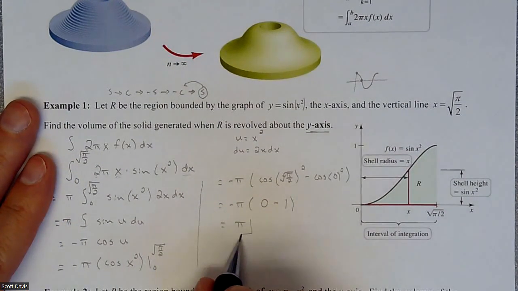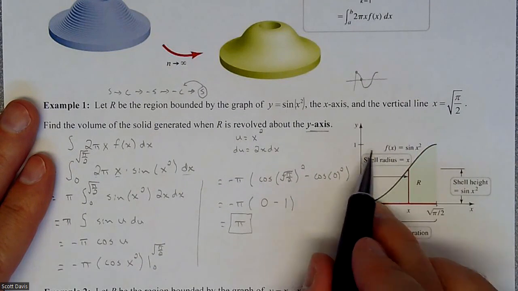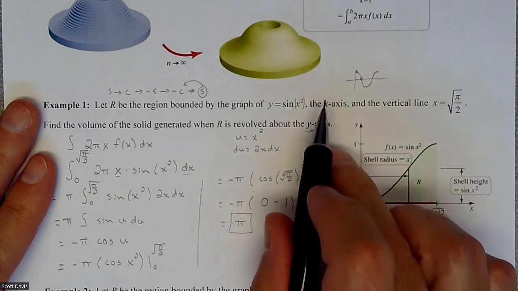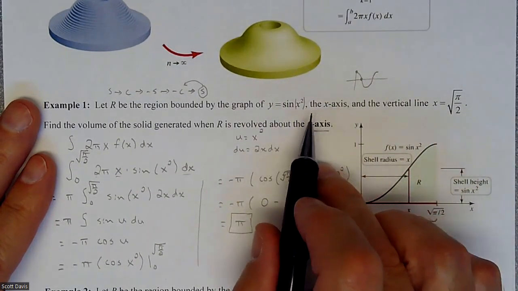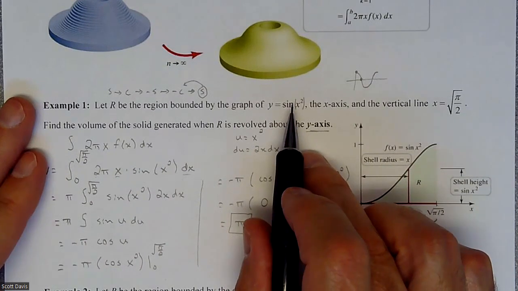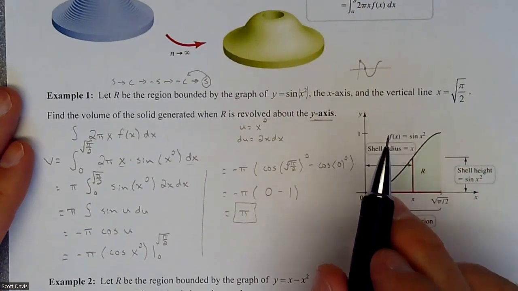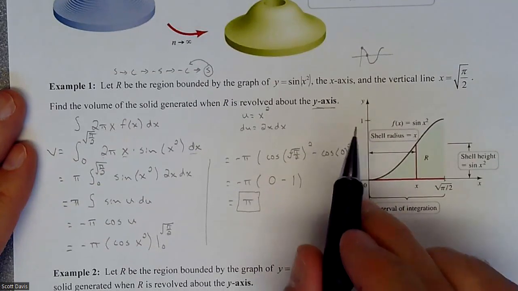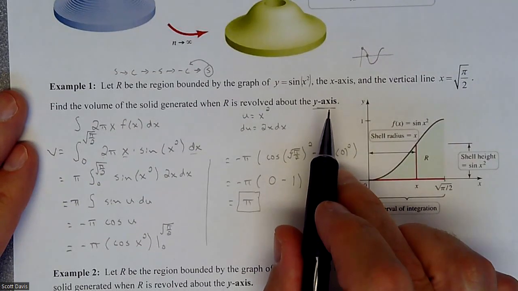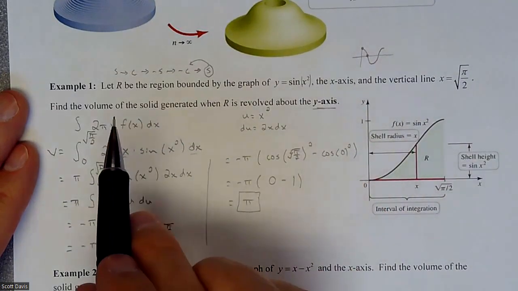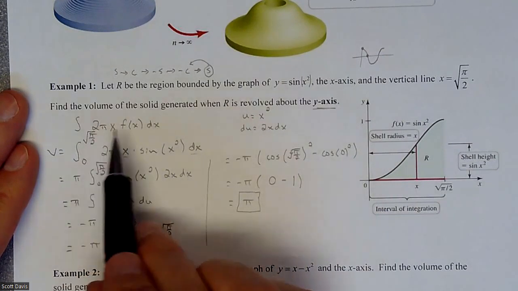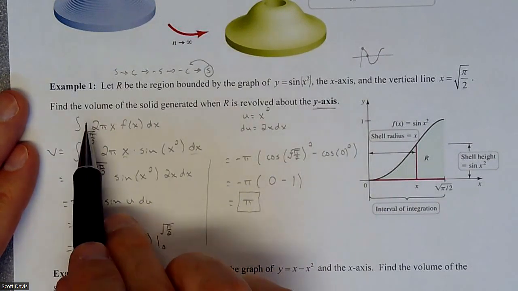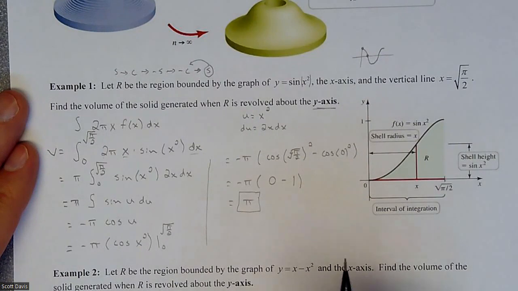So even though we rotated around the y-axis, I didn't want to adjust all my stuff into terms of y, especially with the trig piece. And so it was a nicer method to leave it in terms of x. But if I'm going to do that, I'm going to need to use shells. And so this is my formula that I'm going to need, but I can leave everything in terms of x's.